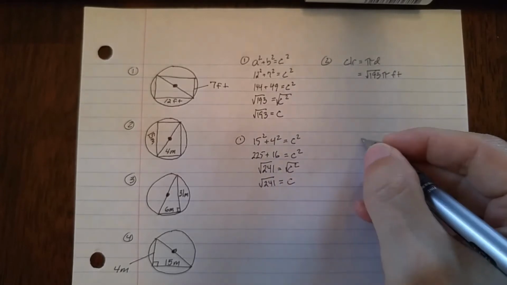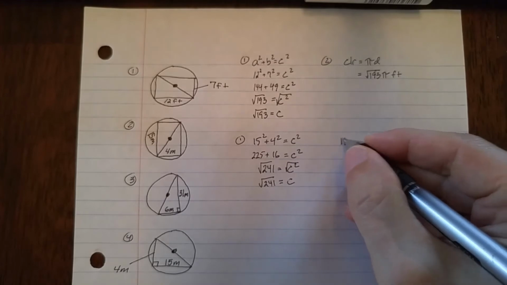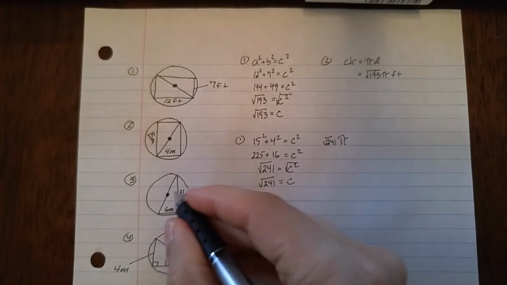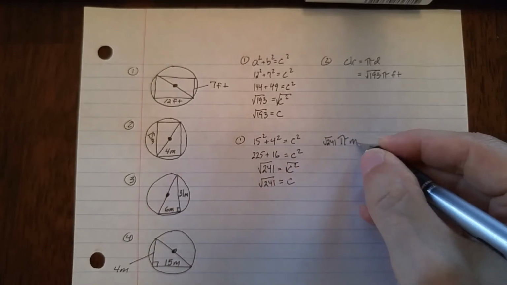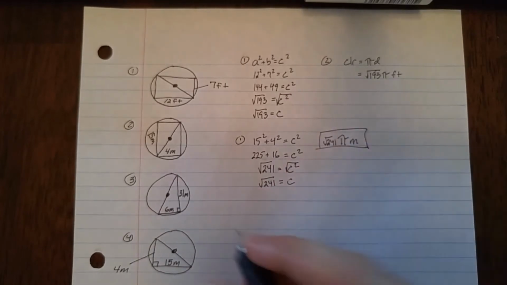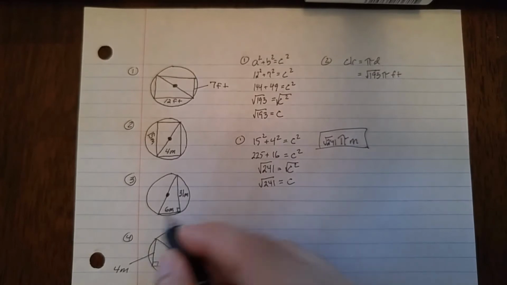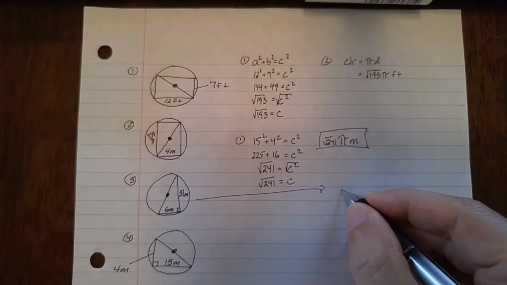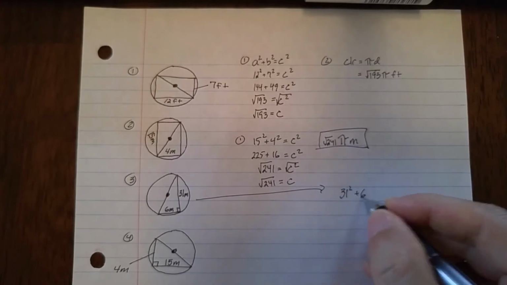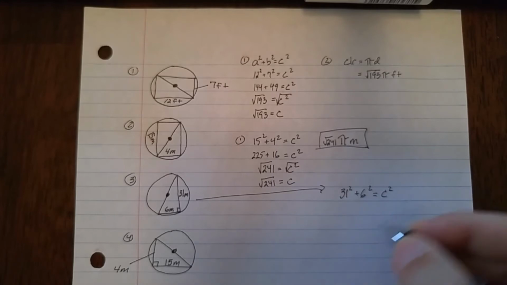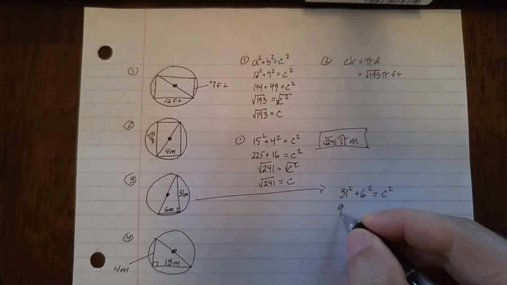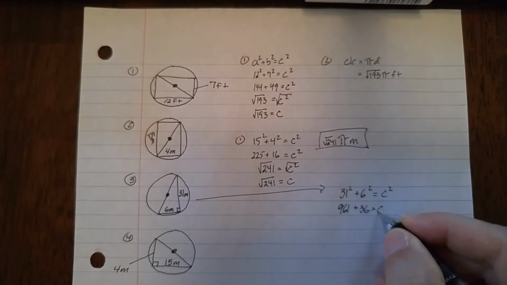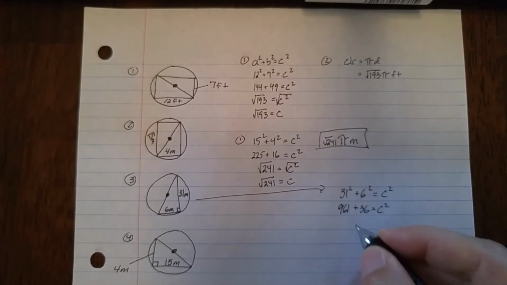And we know that circumference equals pi times diameter. So we've got our pi, our diameter is root 241, and our units are meters. That's it, done. This third one here, I've got 31 meters by 6 meters. So I've got 31 squared plus 6 squared equals c squared. 31 squared is going to be 961 plus 36. So when I add these two together, I'm going to get 997.